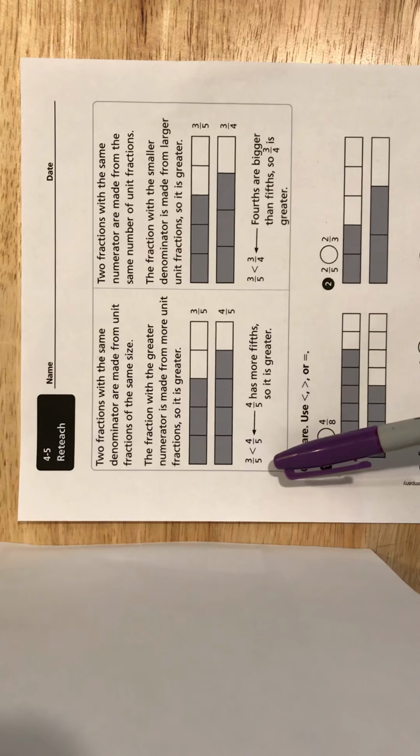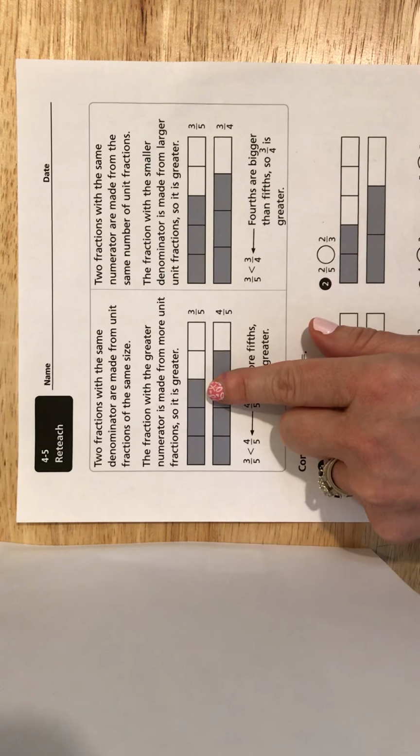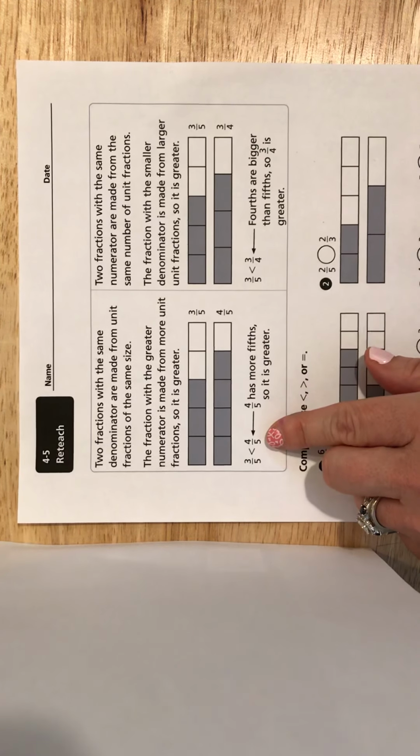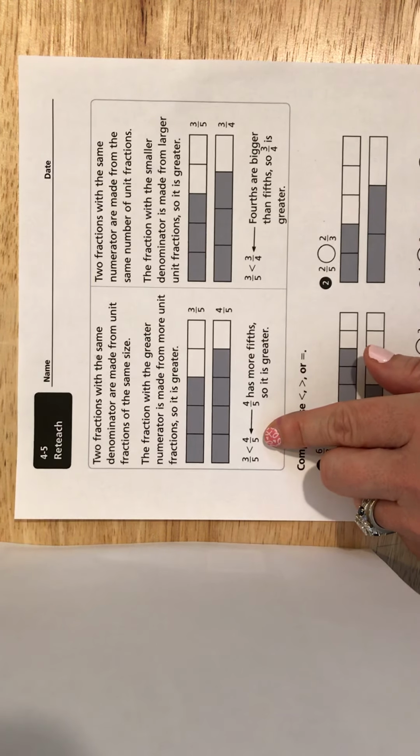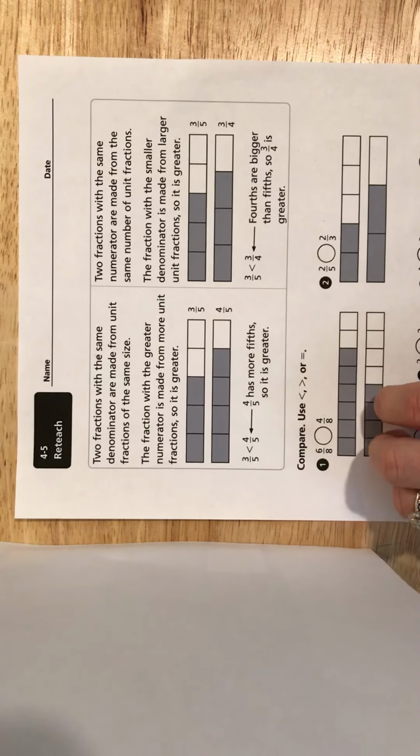So when you have something that's cut into the same number of pieces, like here this shape is cut into 5ths and 5ths. When it's cut into the same number of pieces, those pieces are the same size. So if we're talking about 4 pieces versus 3 pieces, the fraction that has 4/5 would be greater because that's more pieces and it takes up more space of that shape.